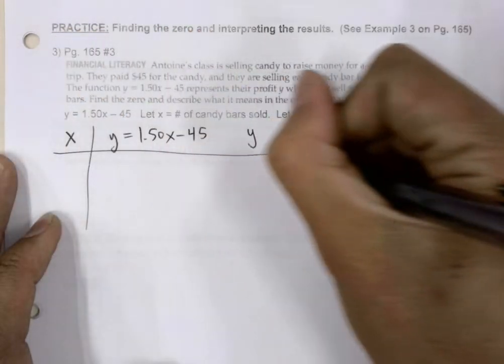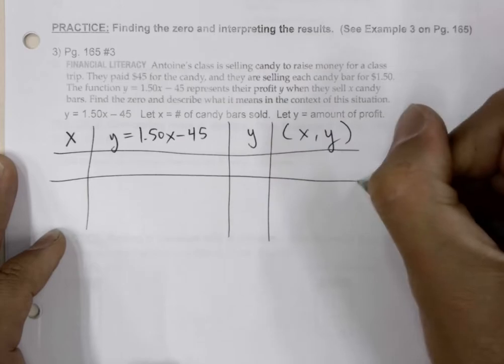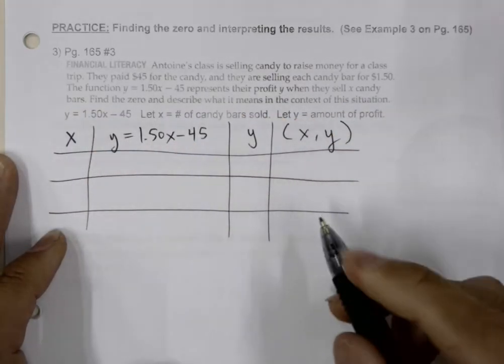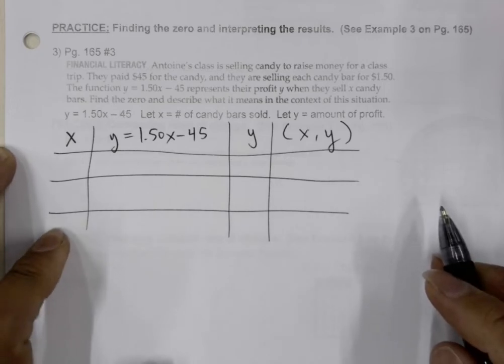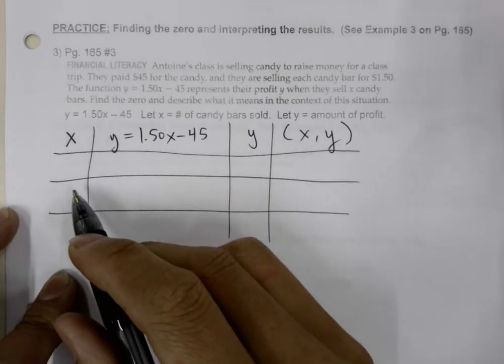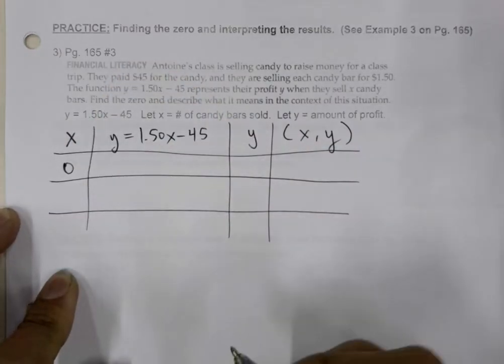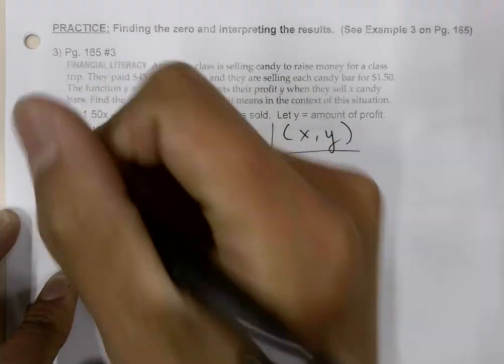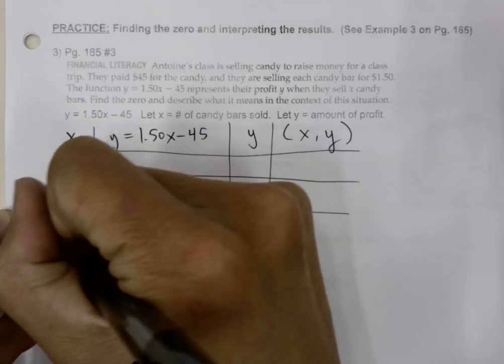Now let's go ahead and pick a couple of x values that we'll use to create our ordered pairs so that we can graph the situation. So why don't we use 0 for our x? Let's also use 10, 20, and 30.